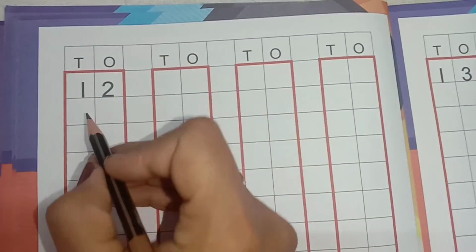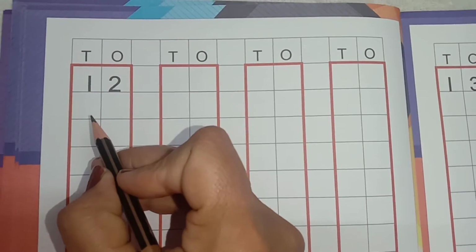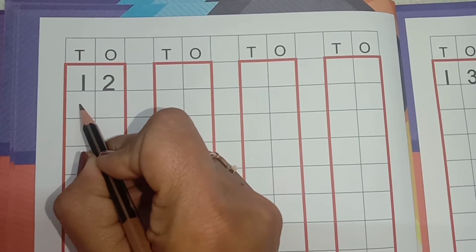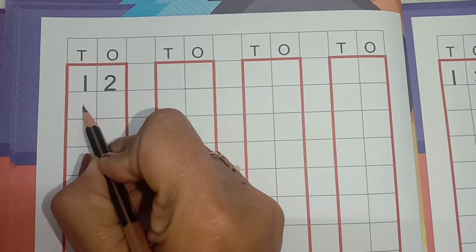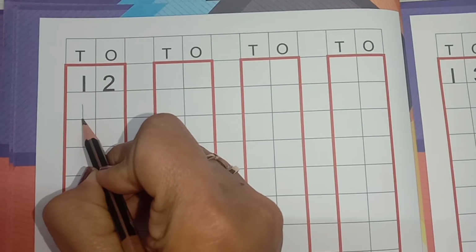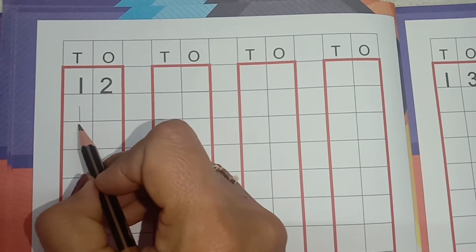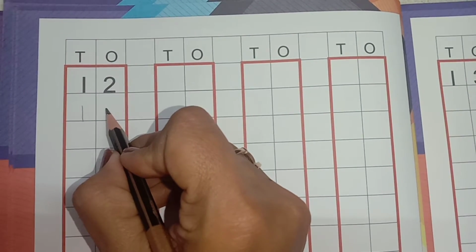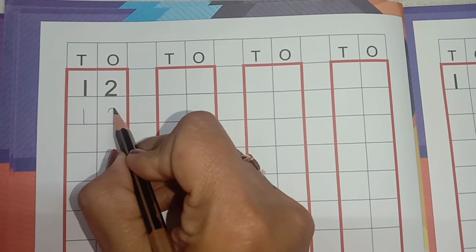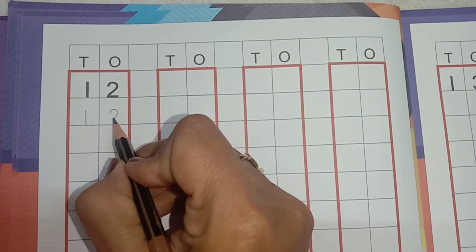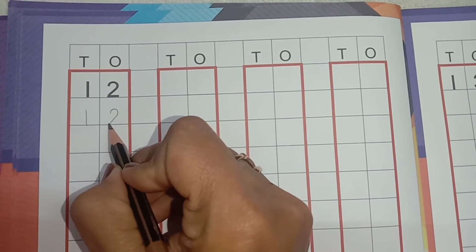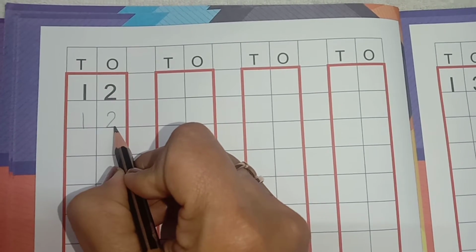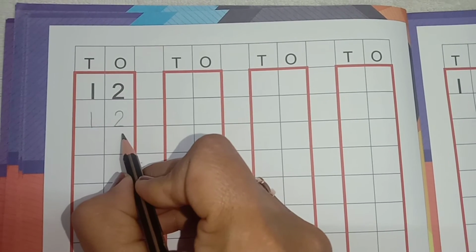Let's start. Now you all know how to write numbers, right? So for number 1, we will start from the middle of the box, make a standing line and touch the bottom blue line. Number 1. So now number 2. For number 2, start from the middle of the box, make a curve, then make a slant line, touch the blue line and make a slipping line on blue line. 1, 2, 12.